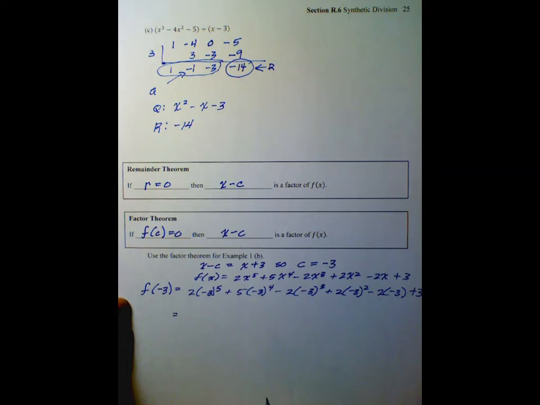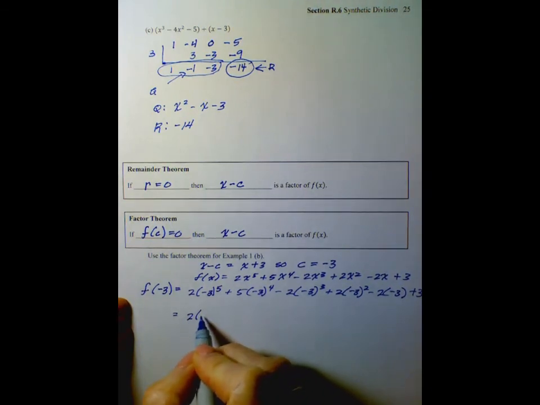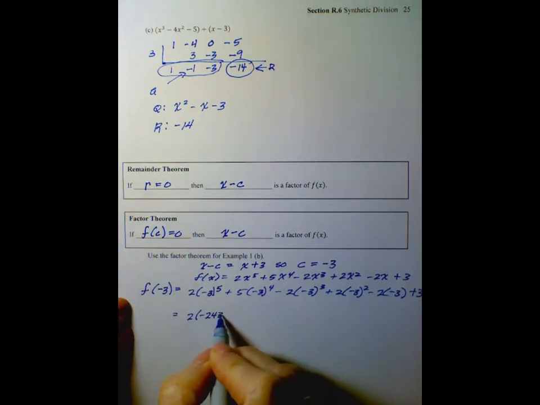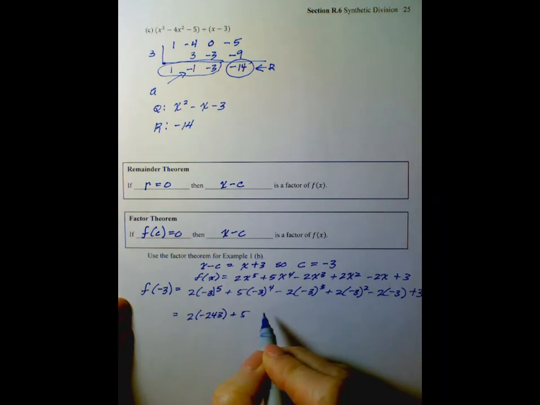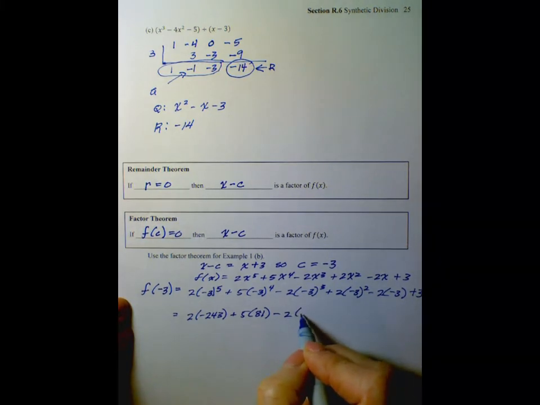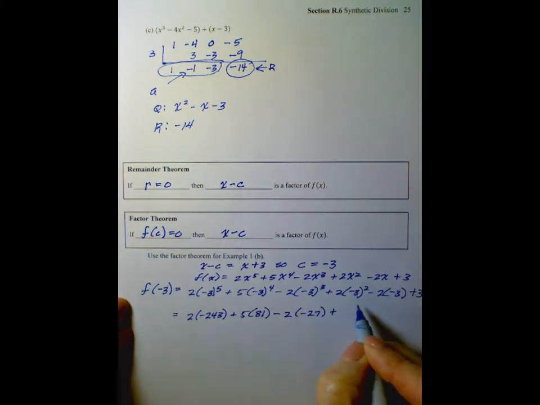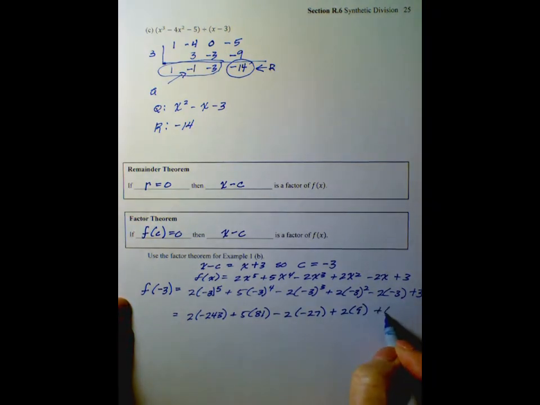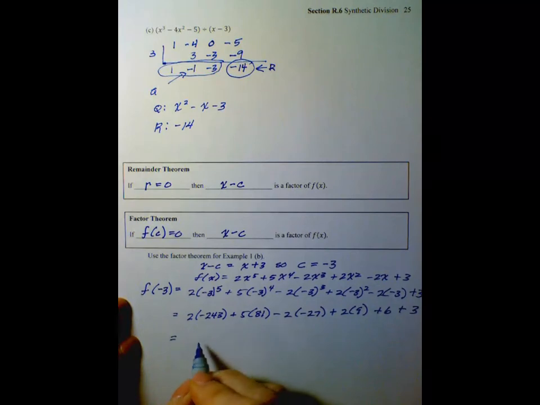Okay, so if we say negative 3 to the 5th power, we get 2 times negative 243 plus 5 times negative 3 to the 4th, which will be a positive 81. Minus 2 times negative 3 cubed, which would be a negative 27. Negative 3 squared will be 9. Negative 2 times negative 3 is 6, and there's our constant.